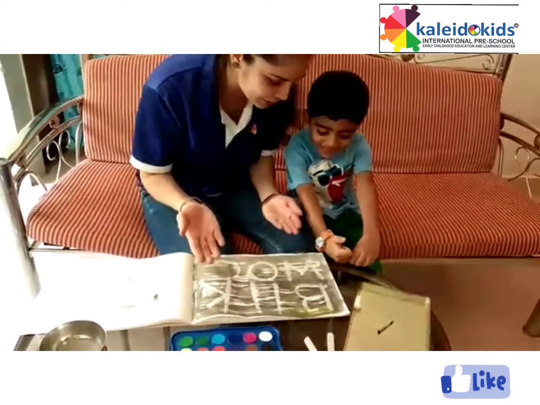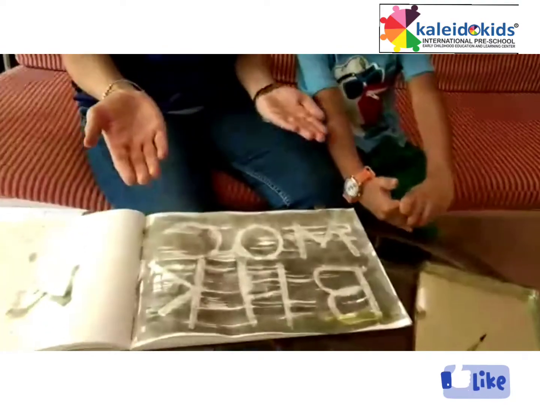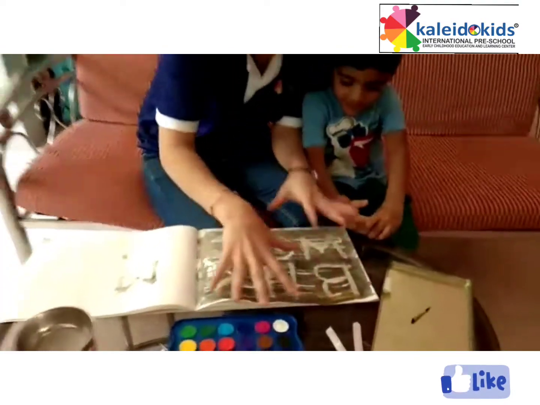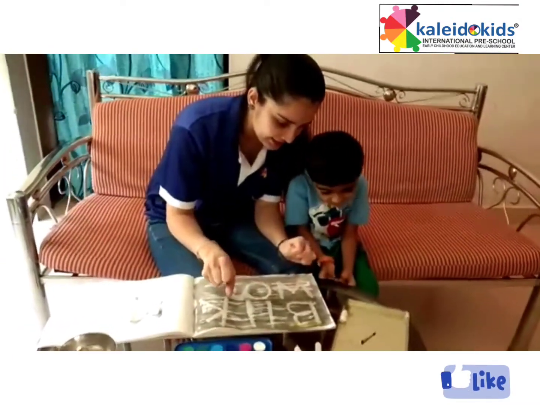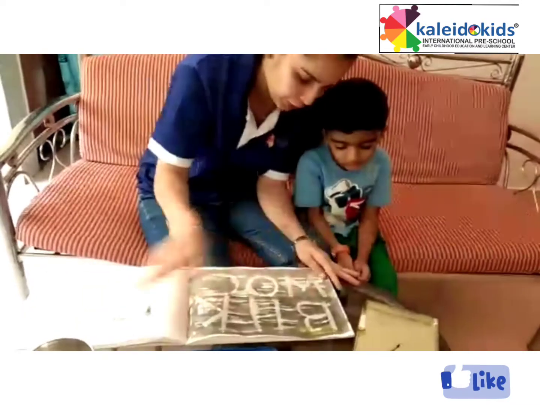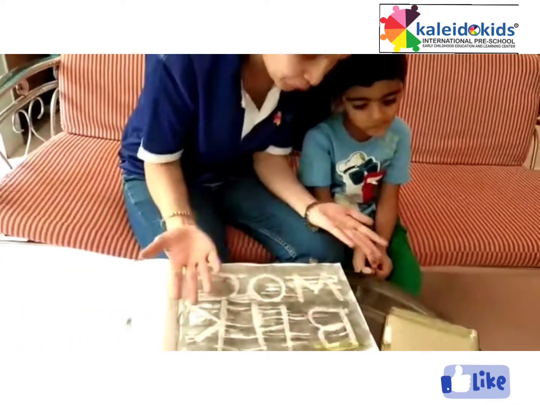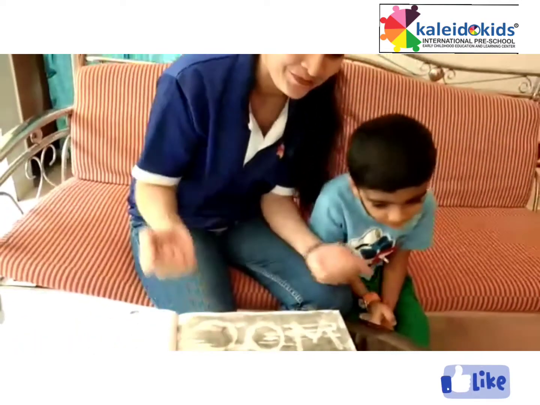Did you enjoy this painting activity? Yes. Yes. So here I have written down a few of the letters. Those were hidden. Now we did painting. Now it's visible to you all.